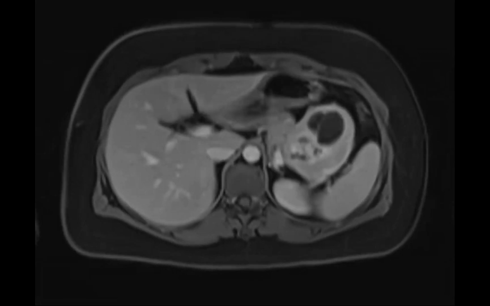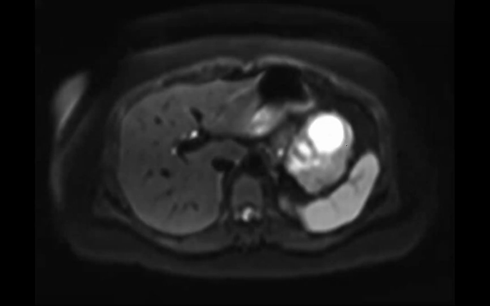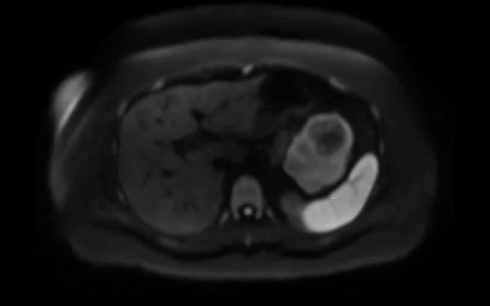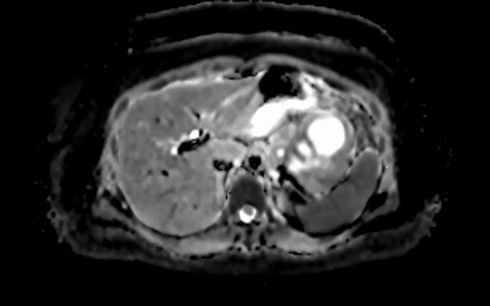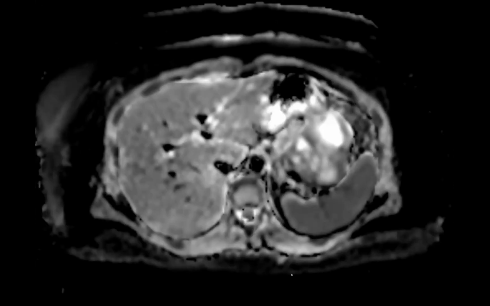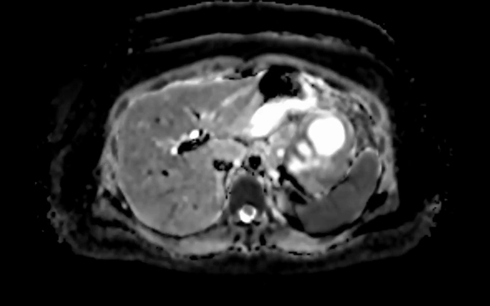But okay, so I'll just tell you in the end, this was not a SPEN. And when this was presented to me, I said, I don't think this is a SPEN. Oh, by the way, this is the diffusion. So the solid part does restrict. You can see it's got that big rind of bright diffusion and dark on ADC.